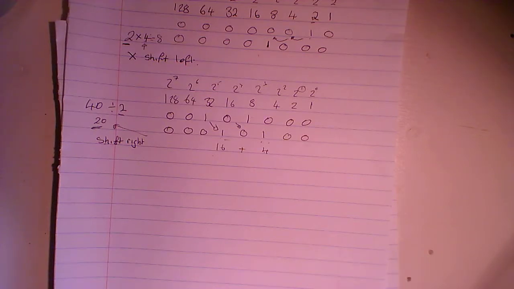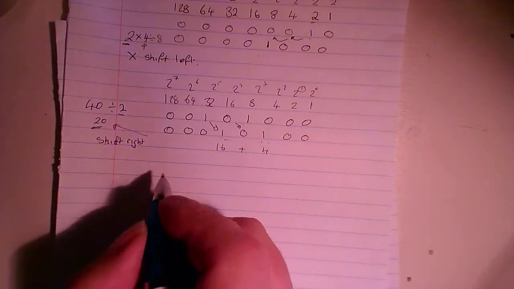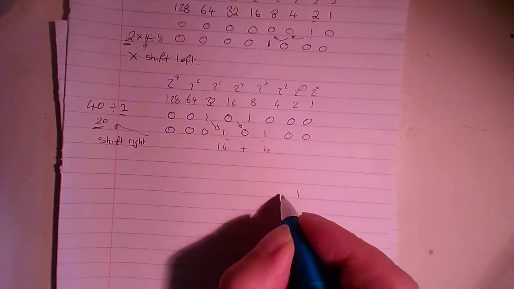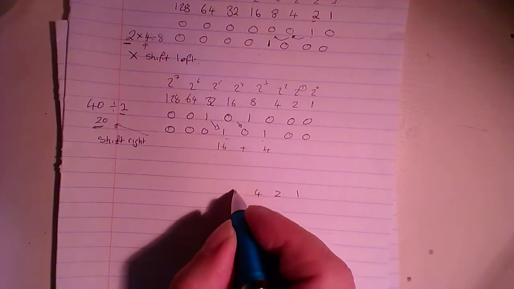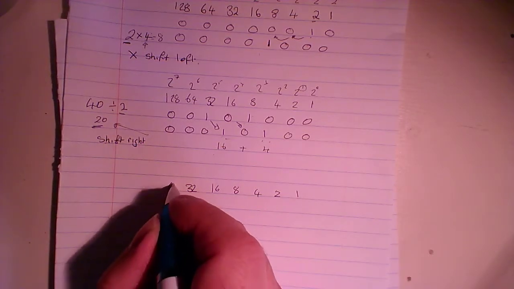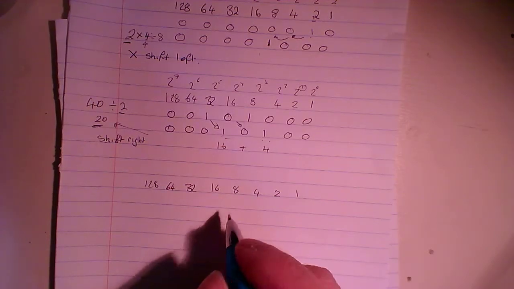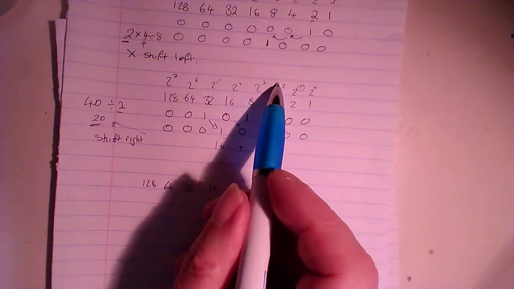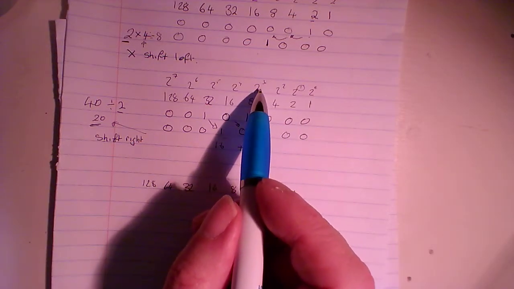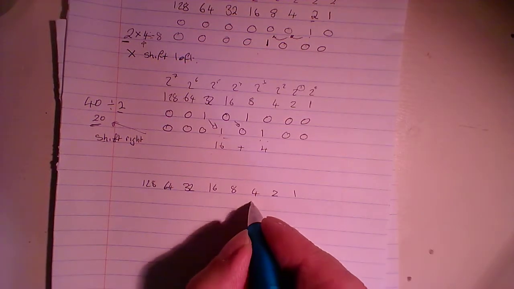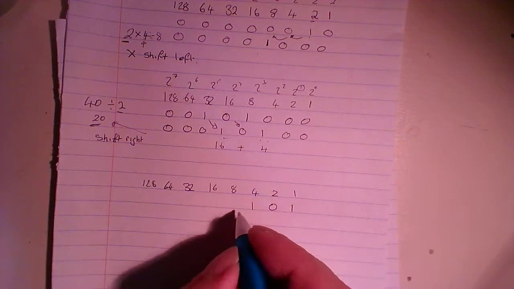There's a couple of problems. Let's say that we had a number like this. So let's write things down again: 1, 2, 4, 8, 16, 32, 64, 128. And I'm not going to put the indices at the top. That is a little bit confusing. I've done that so that you understand where it's come from. But let's say I had, again, a bit pattern like this.